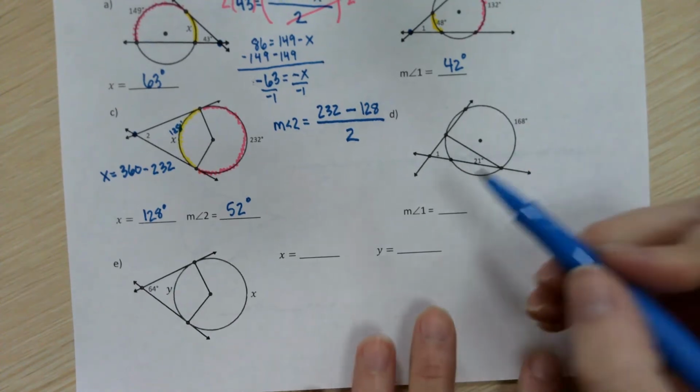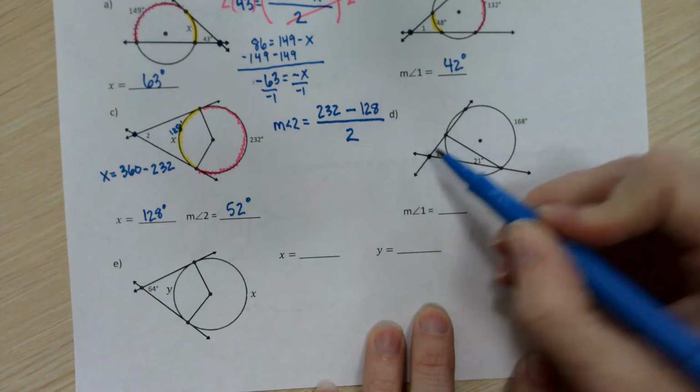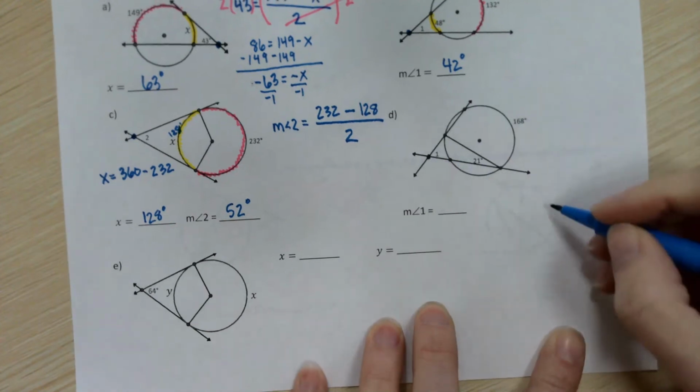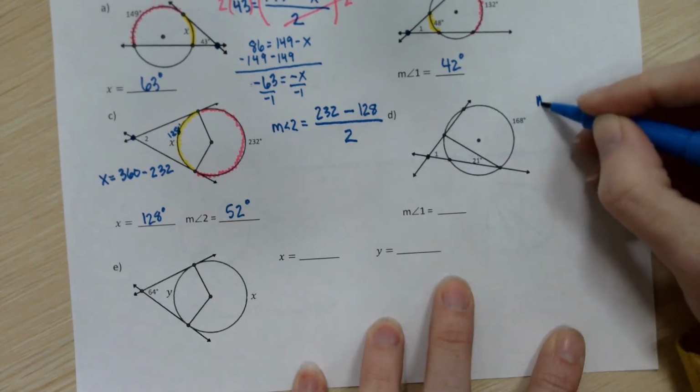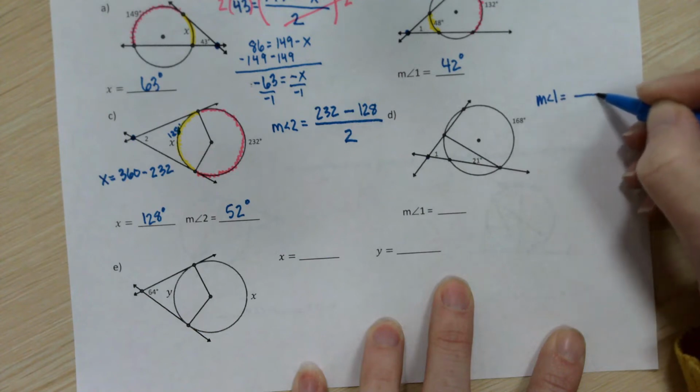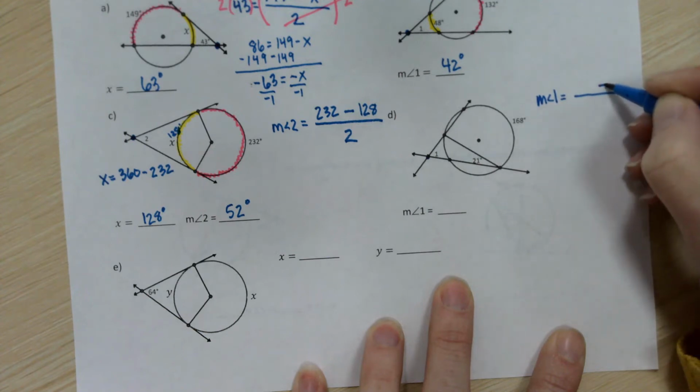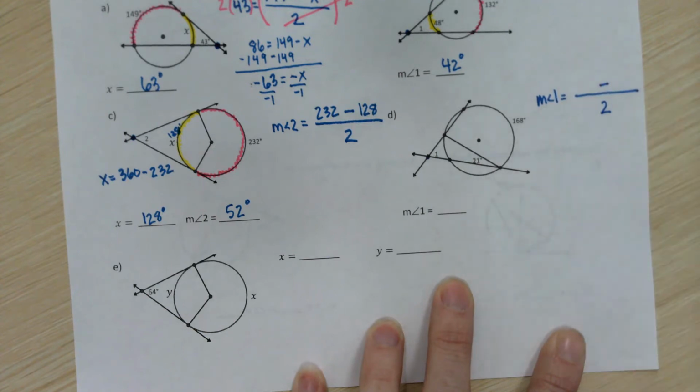Alright, example D. We have another angle on the outside of the circle. So I'm looking at the measure of angle 1. We don't know it, but it has to be found by subtracting two arcs and dividing by 2, since it's on the outside of the circle.